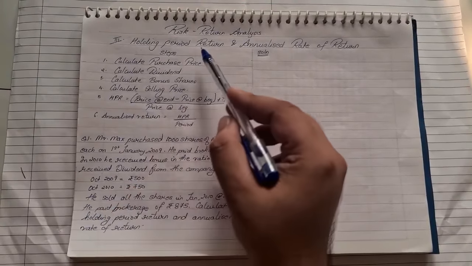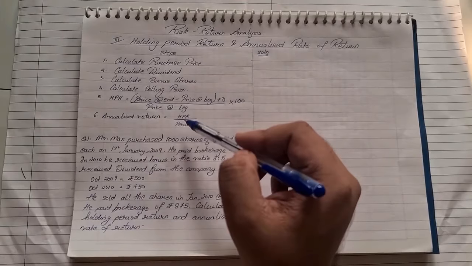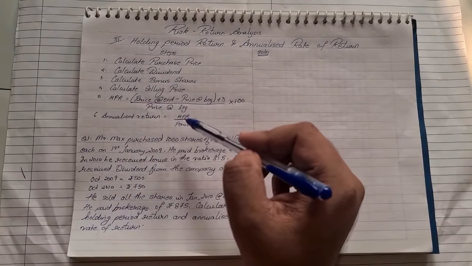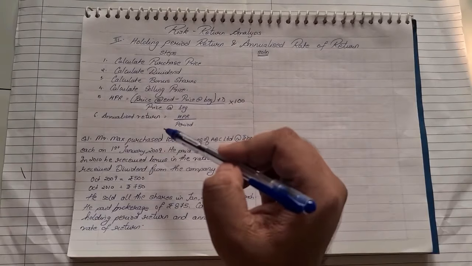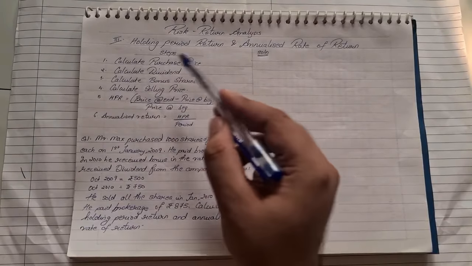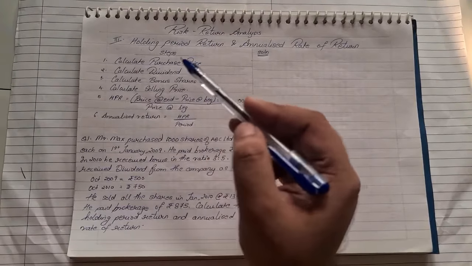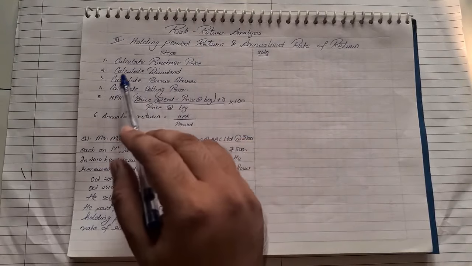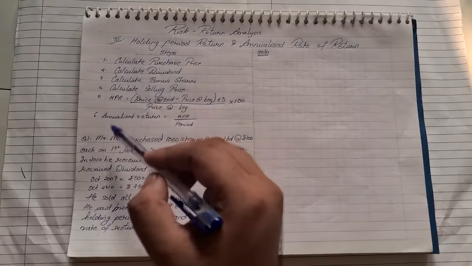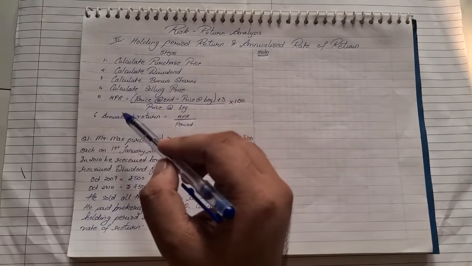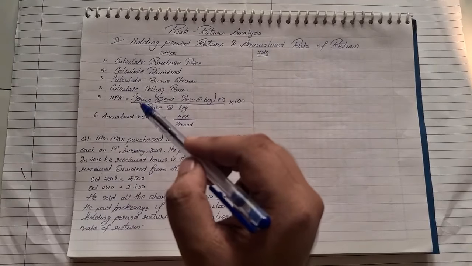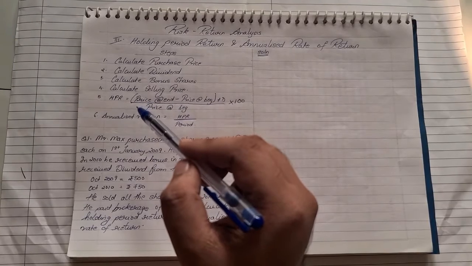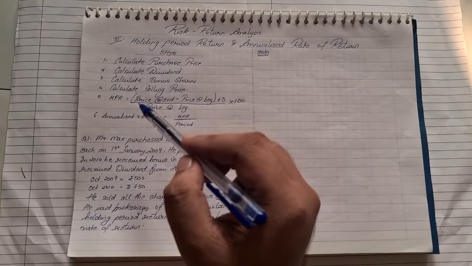This is the complete set of steps required to solve the sum. In each and every sum, all these things won't be given, but we are going to take one comprehensive sum which will have all the things. For example, if a sum does not have bonus shares, step number 3 gets skipped. If it doesn't have dividend, step number 2 gets skipped. But these are all the steps that need to be followed. So we are going to take one sum which has everything from top to bottom. All the values will be there.